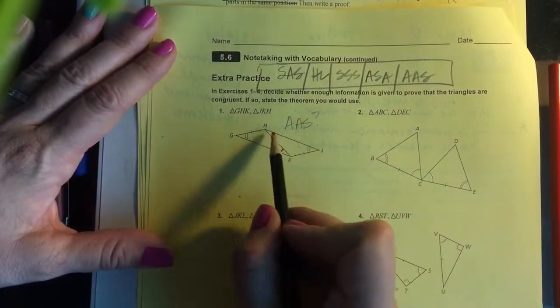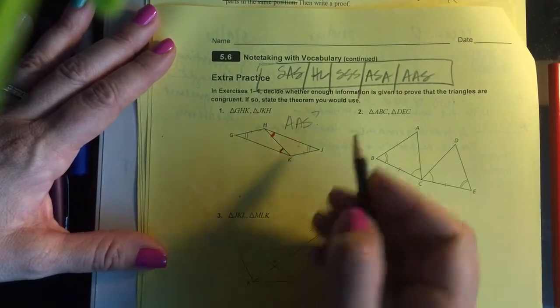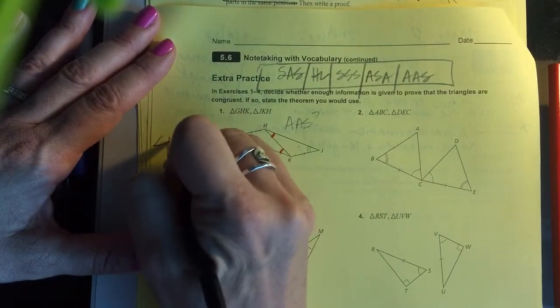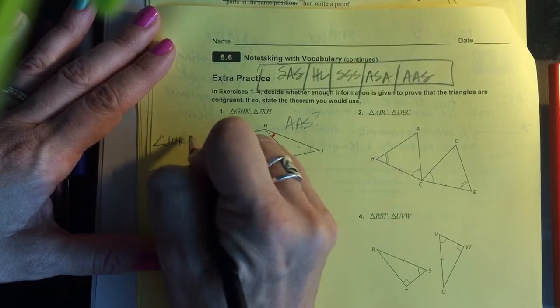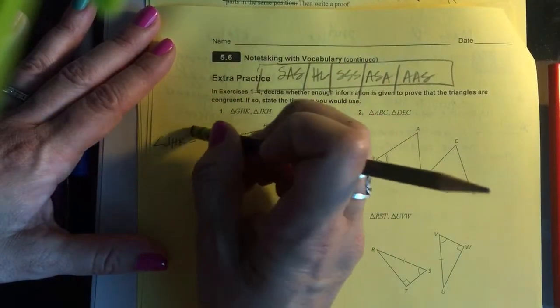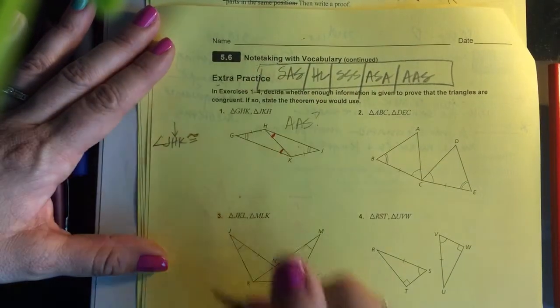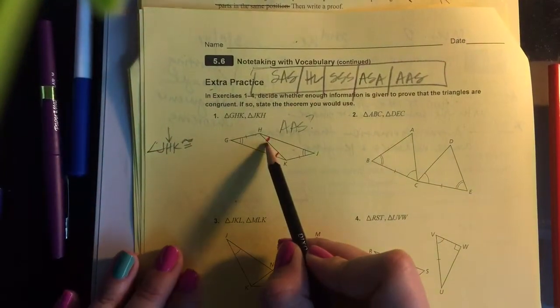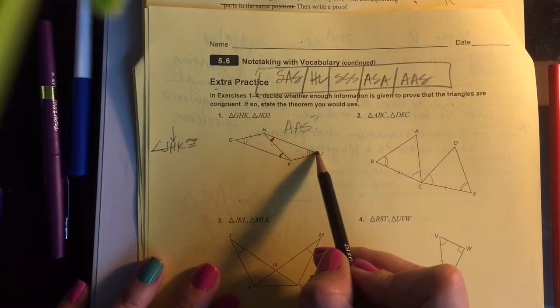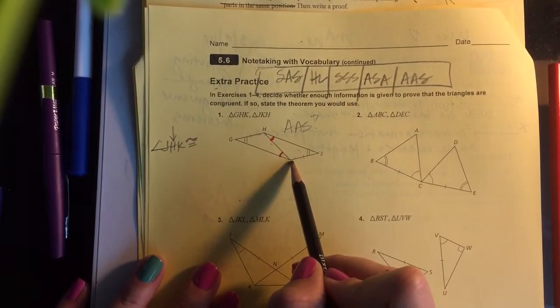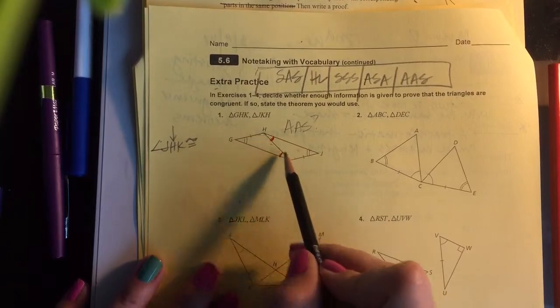So how do I name these angles then? If I start out, let me get you going here. This would be angle JHK. I have noticed in your work, some of you guys are still struggling to name angles correctly. And I want to remind you that when we name angles, the vertex has to be in the middle. So I'm naming this one right here, JHK. J to H to K.